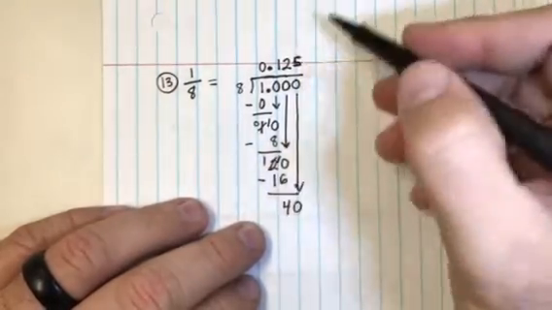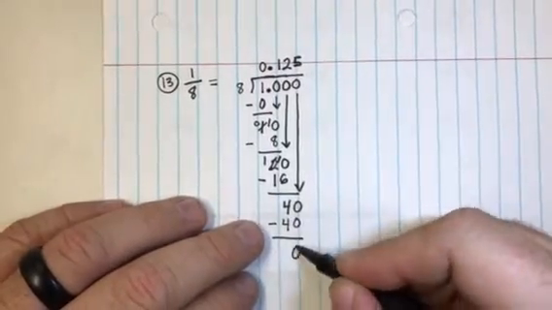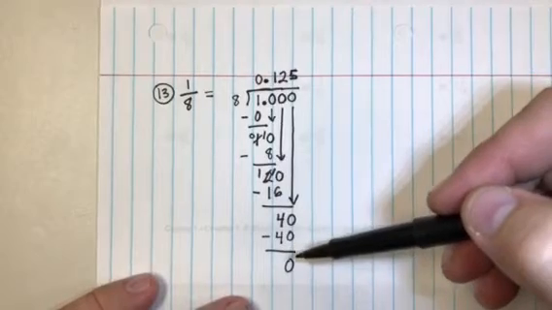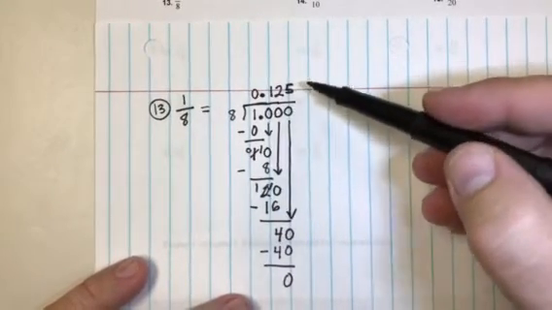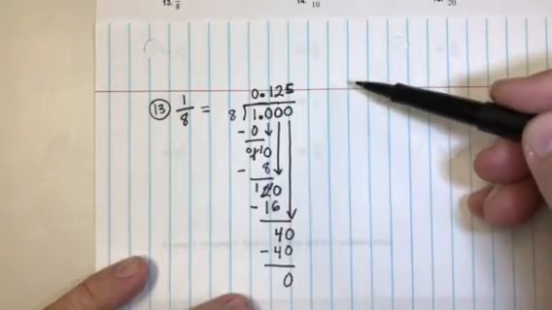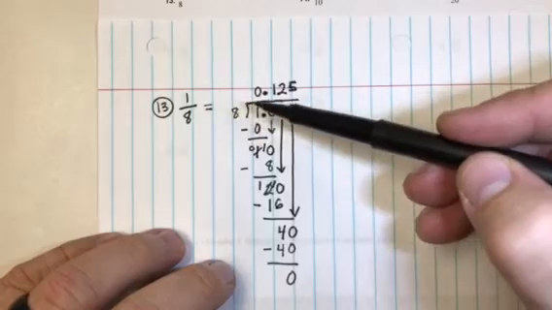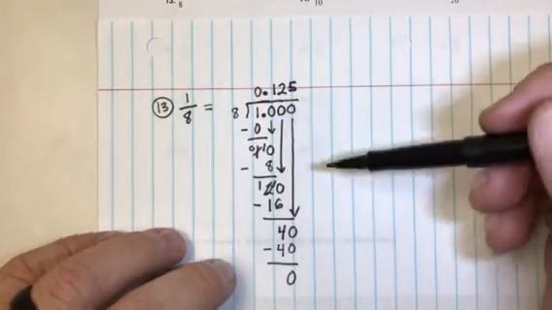So we put our 5 up here. 5 times 8 is 40. We subtract and get 0. We talk about how once we get 0 as a remainder, we know that this is what we call a terminating decimal, and that there are no more place values that we're going to be filling up. So we have figured out that 1/8 is equal to 0.125, or 125 thousandths.